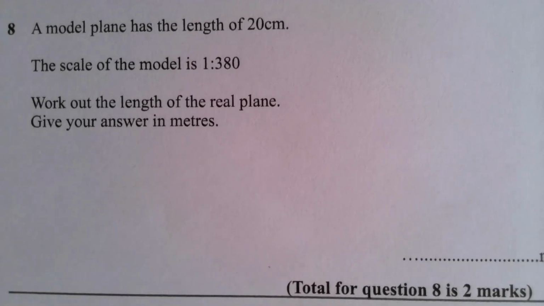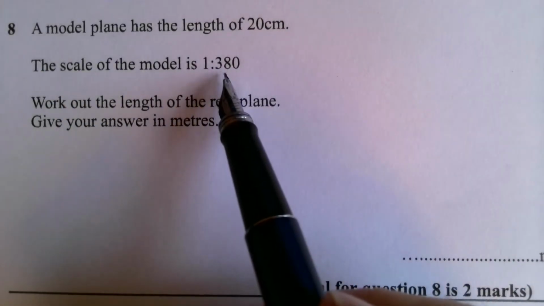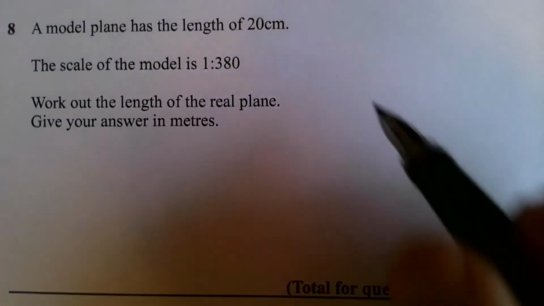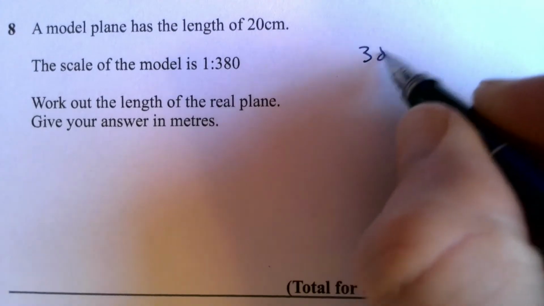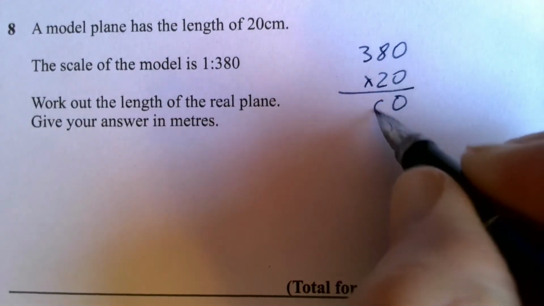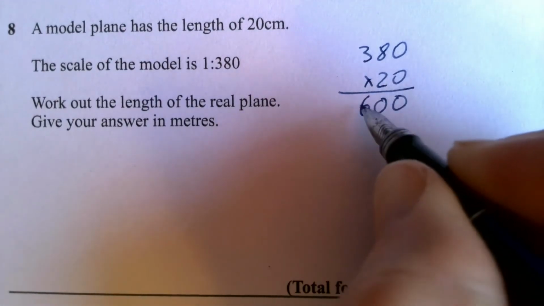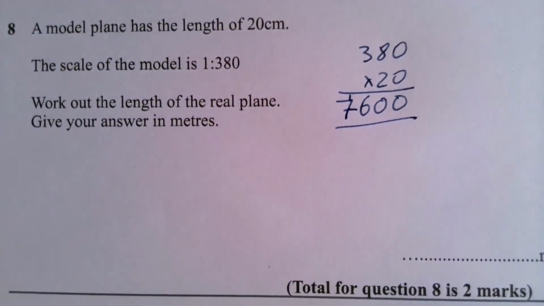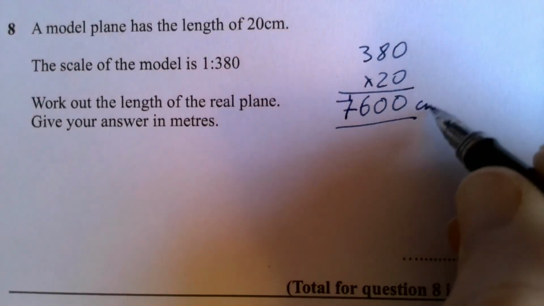Question 8, very similar to question 6. The only difference is it's going to be slightly trickier maths that you're going to do. So pause the video, give it a go. So first of all, everything is 380 times smaller, so you've got to times the 20 by 380 to get up to the real size. So 380 times 20. 2 times 0 is 0, 2 times 8 is 16, 2 times 3 is 6, plus 1 is 7. So that gives us 7,600 centimetres.